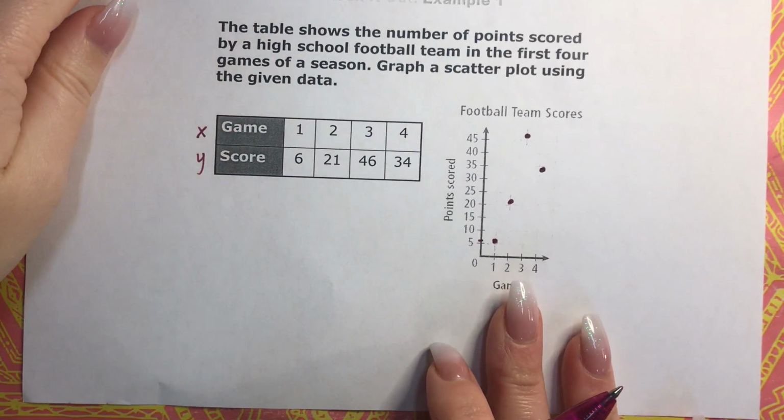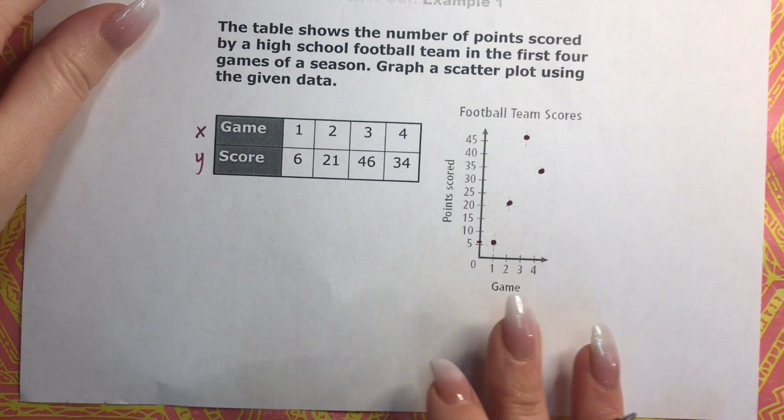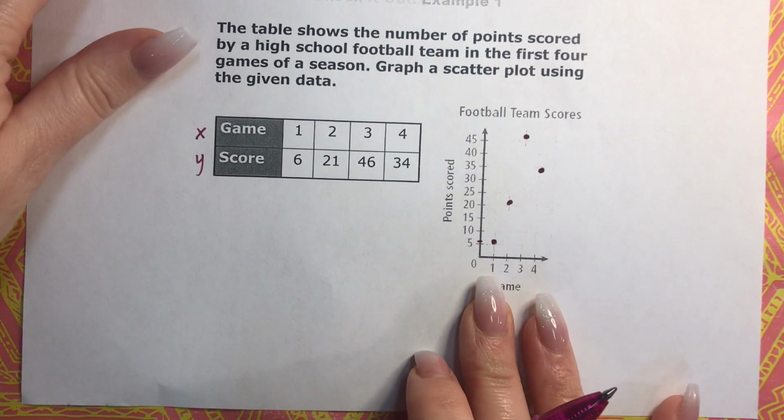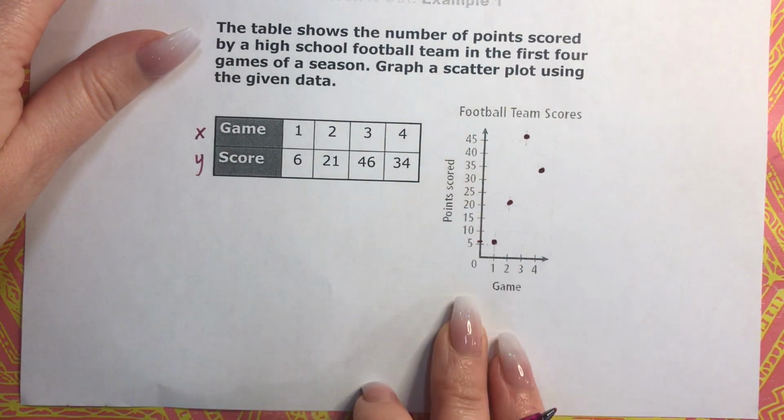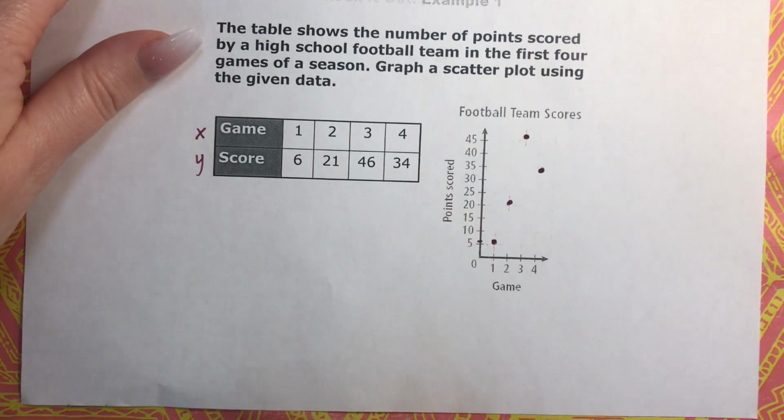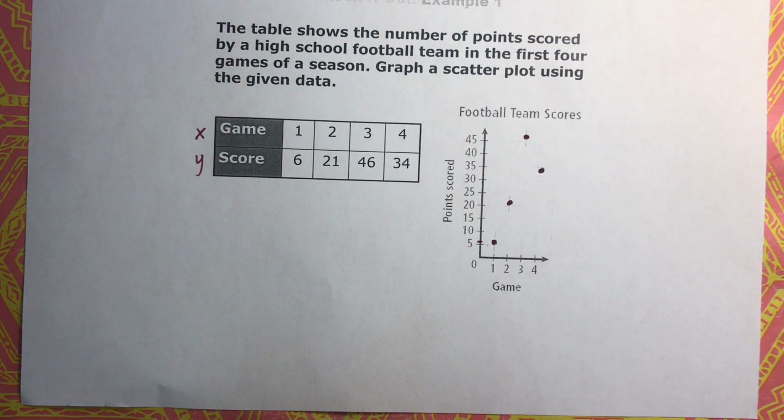What about this one? Well, is it a positive, negative, or no correlation? I would say this looks like everything's going up again, so this would also be a positive correlation.